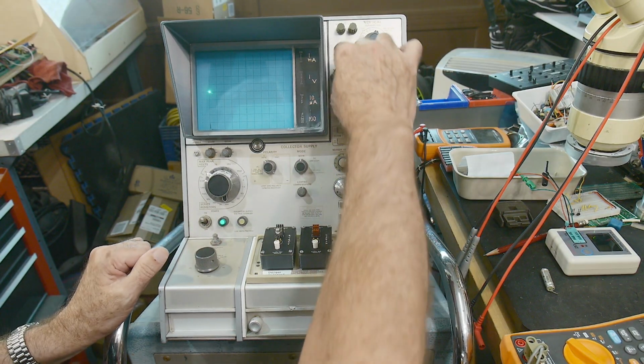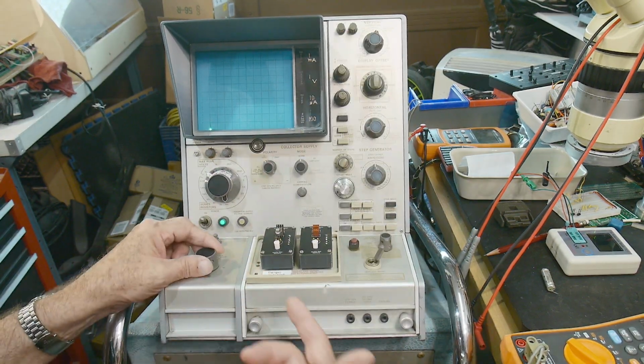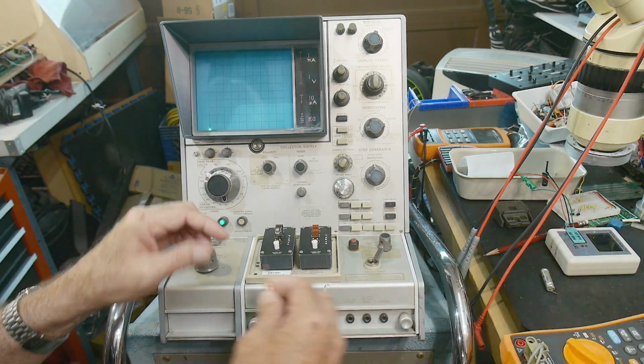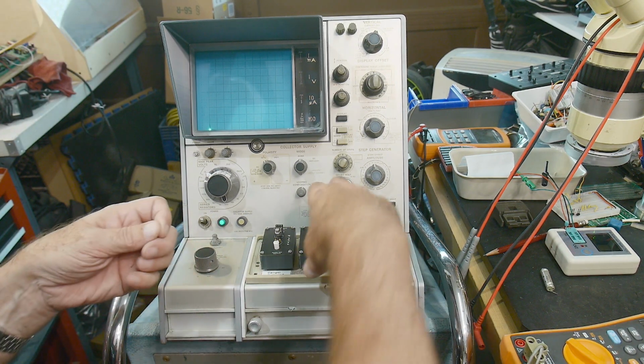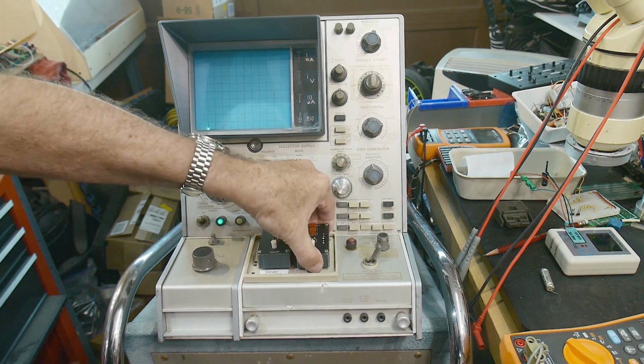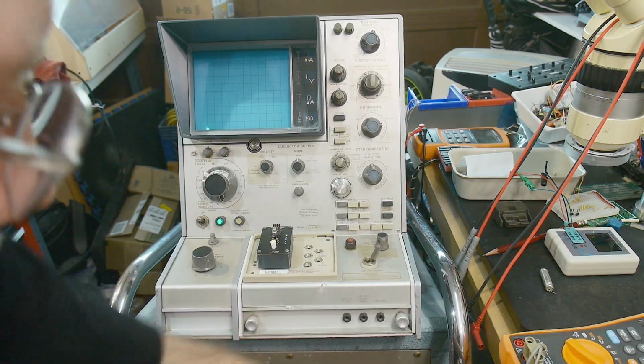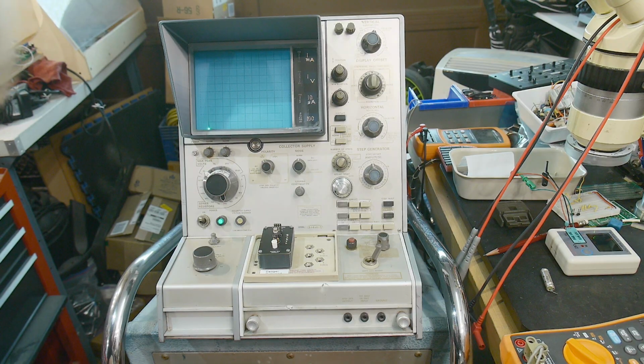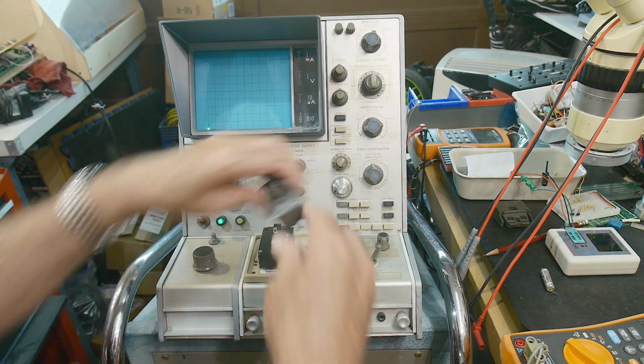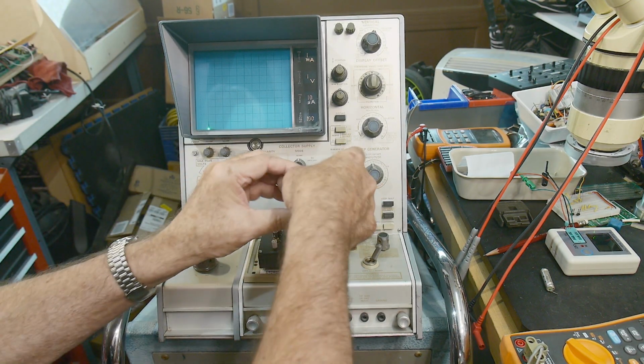All right, so let's put it back down here. What if I put a wire? I'm going to short the machine out, okay? I'm going to put a wire directly across the inputs, and so it's a dead short.